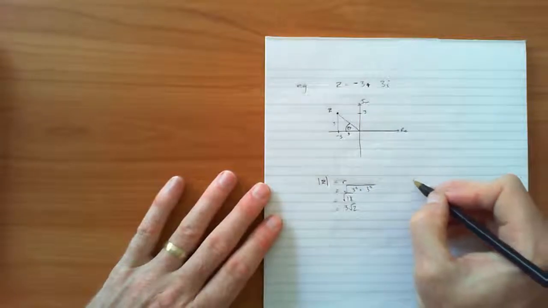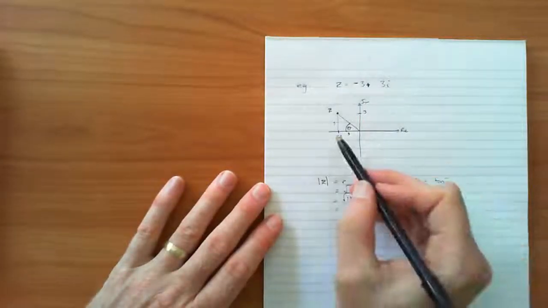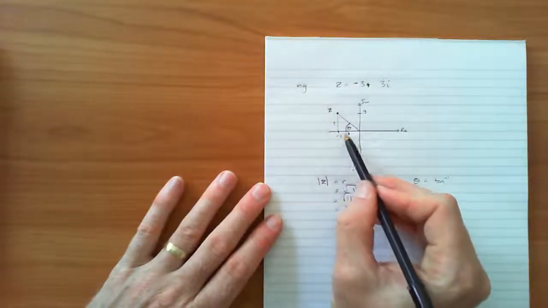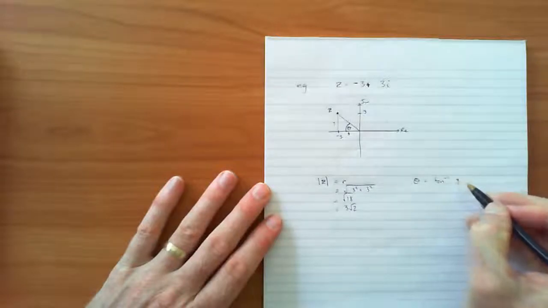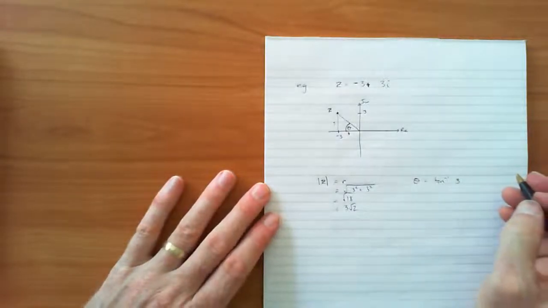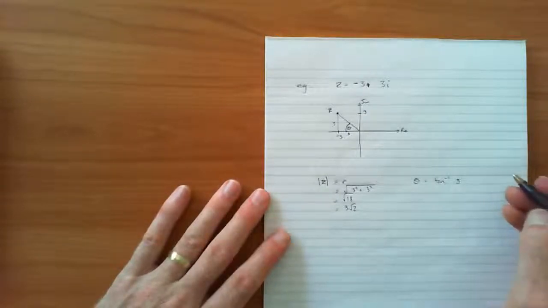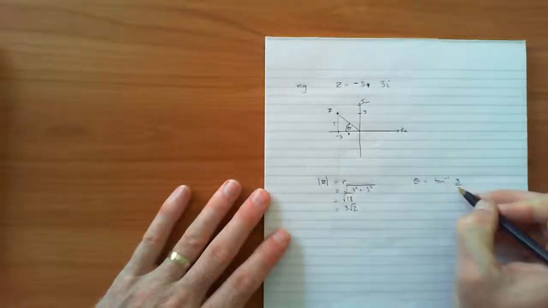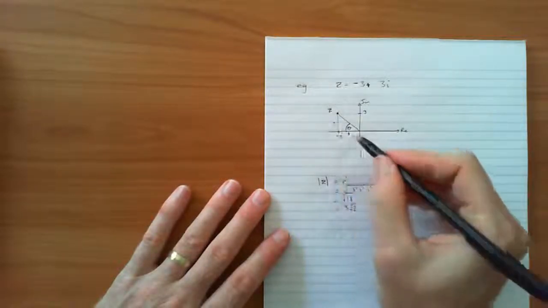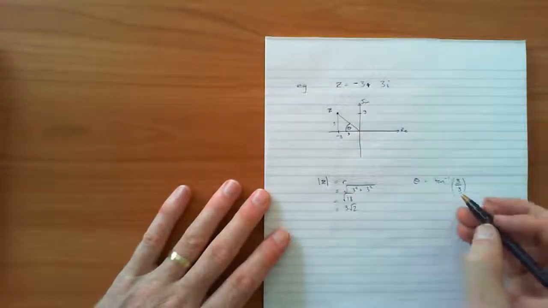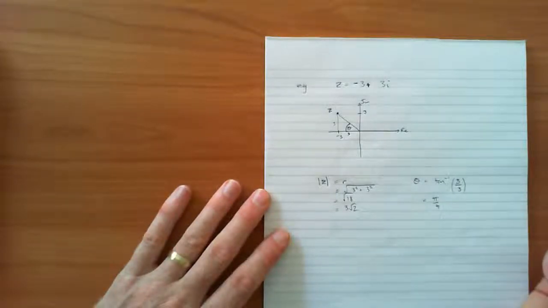Okay, so now we can work out theta is the tan inverse. Now, like I said last time, forget the fact whether it's positive or negative, just work in lengths. Your calculator won't know which quadrant you're working in if you use the plus or minus signs. So just work out the tan inverse of 3 over 3, the actual lengths of those sides. We already know this one is pi on 4.